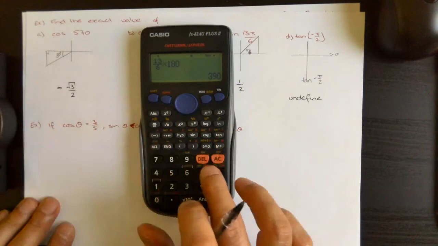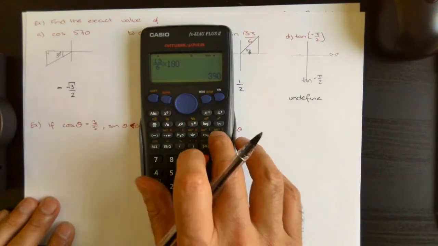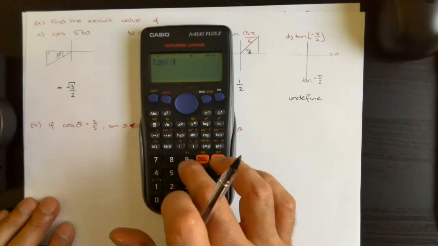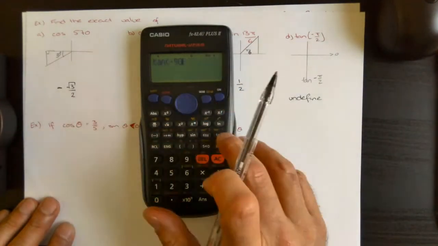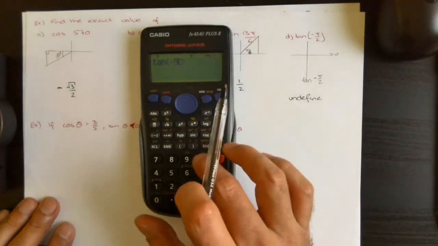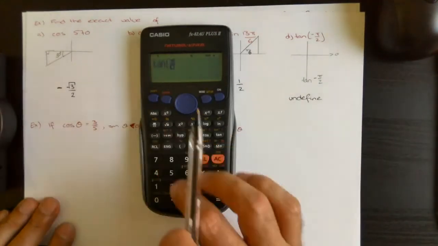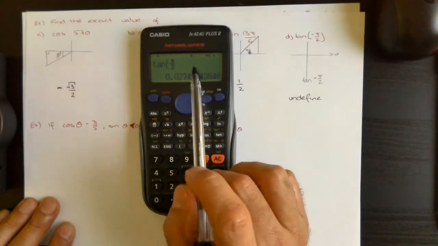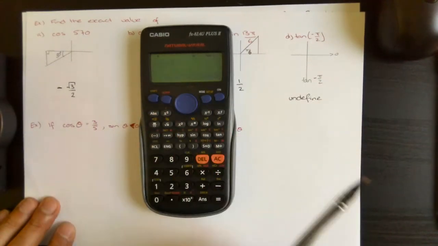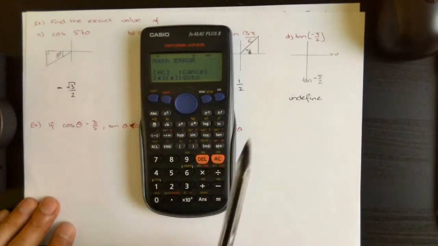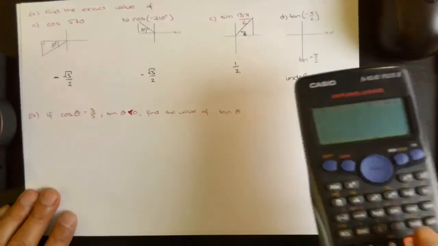So we're in degrees, so what I'll do is press tan of negative 90 and not pi on 2. The reason is if I did pi on 2, I'd get something else, and I need to be in radian mode in order to get this correct solution.